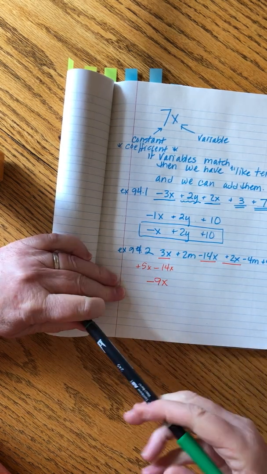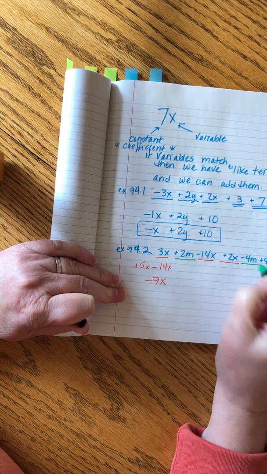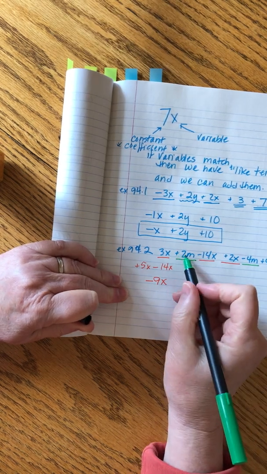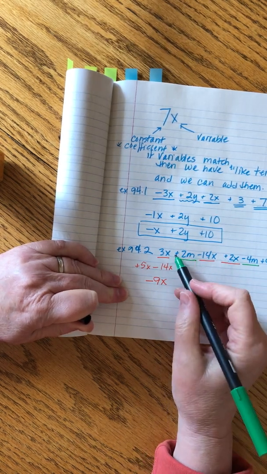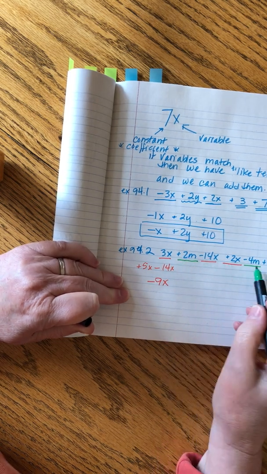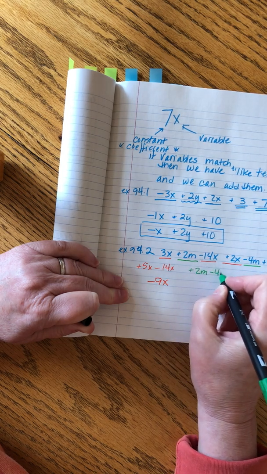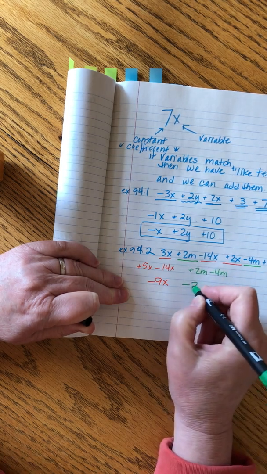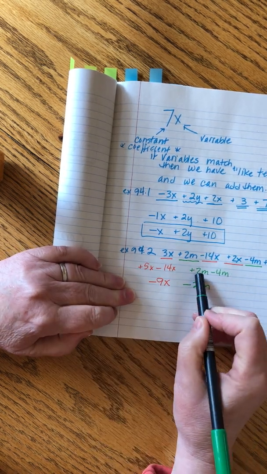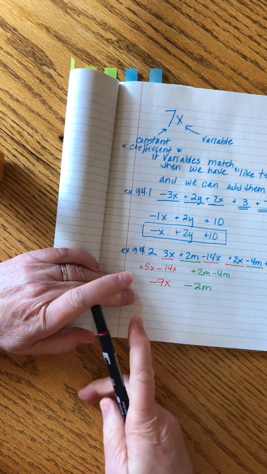Next, I will go to green, and I'll do the m's, that variable, in green. Notice that the sign goes with it. It's a package of sign, number, and variable. Okay, plus 2m minus 4m. I'll just jot it down here so you know what I'm doing. That would be minus 2m, right? Because we're up 2 steps and then we go down 4, that would take us to minus 2.